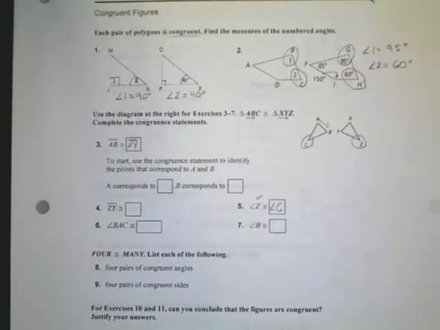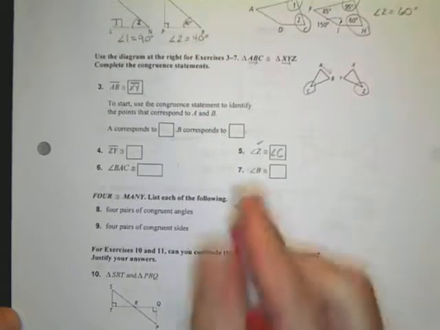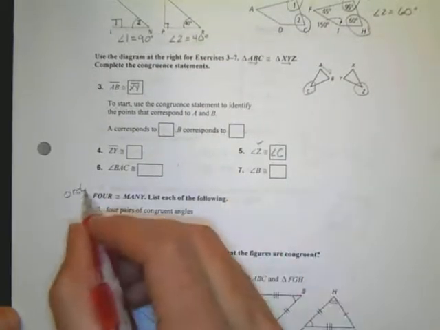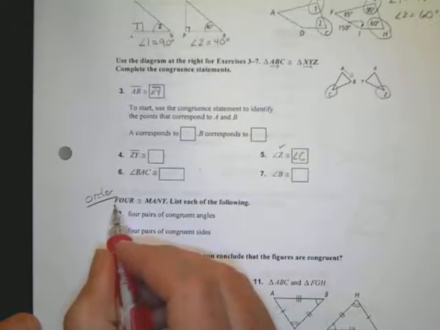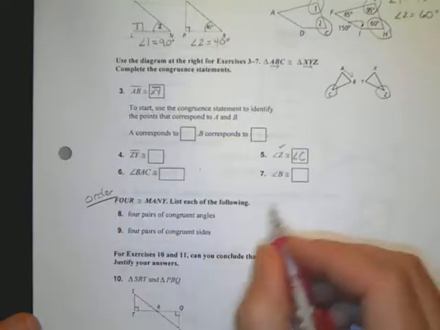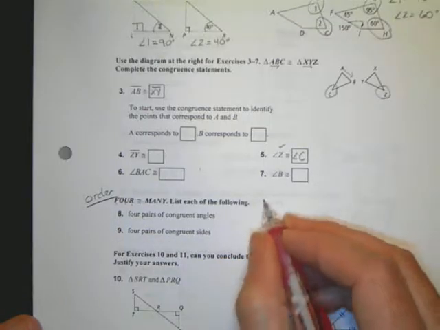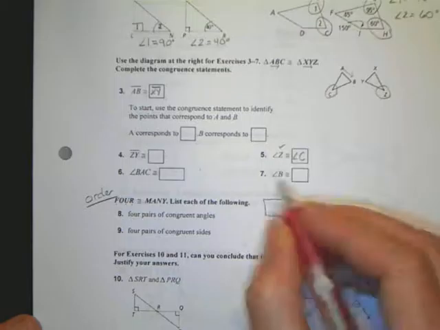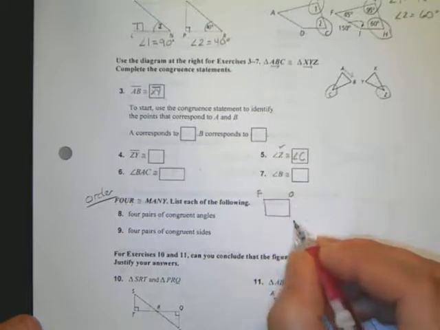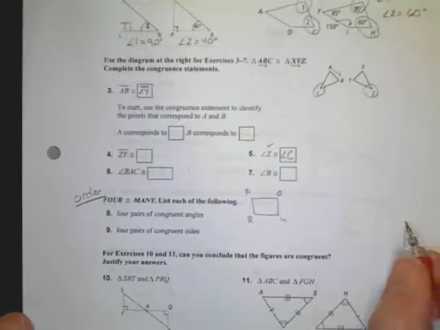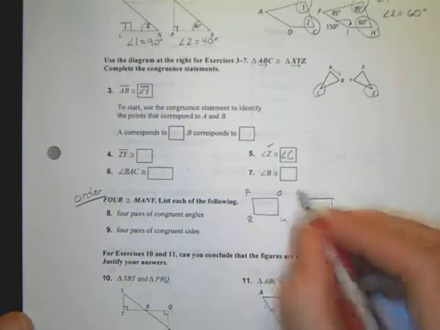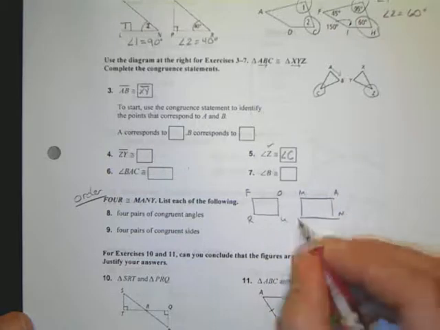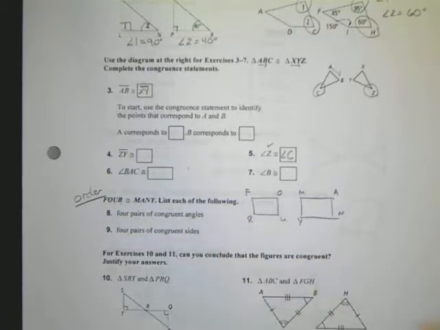This next section here, numbers 8 and 9. Again, what's important to remember is that order is important when you look at these kinds of problems. They're basically saying I have a FOUR. We can think of that as being perhaps, if you choose, a square or a rectangle. And I can draw one here for you, and I can label it FOUR. And then I have a second corresponding or congruent square or rectangle, whatever you want it to be, called MANY, M-A-N-Y. So it helps you to visualize a little bit. That could help you there.